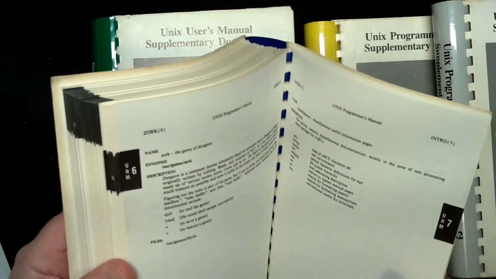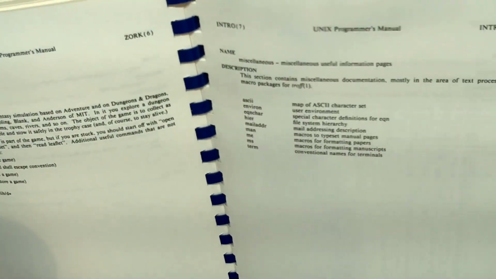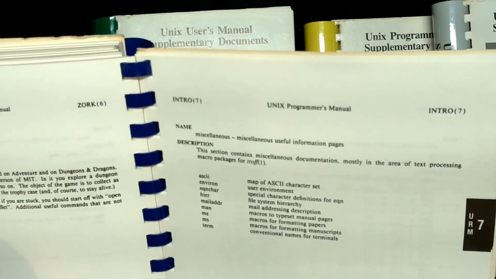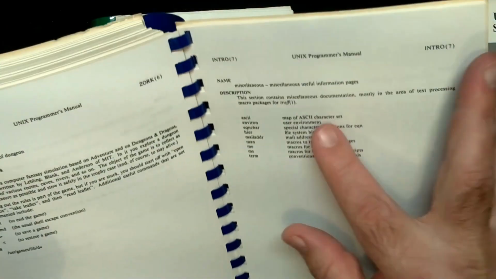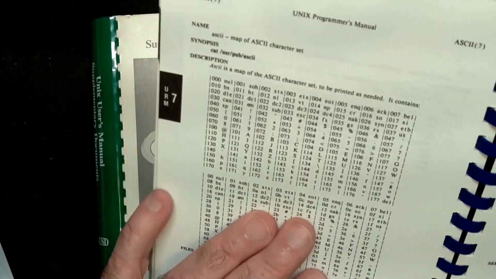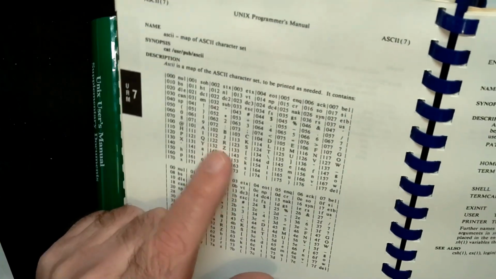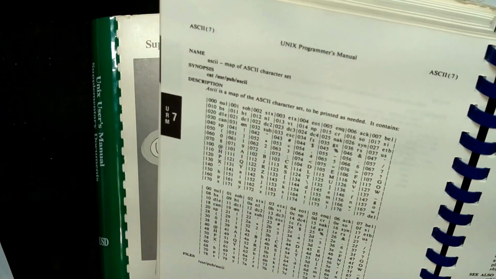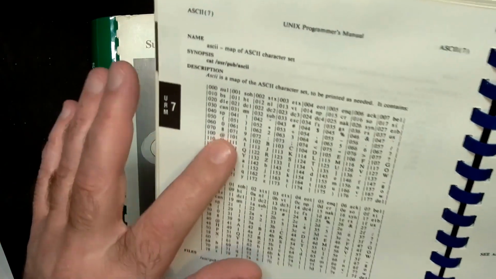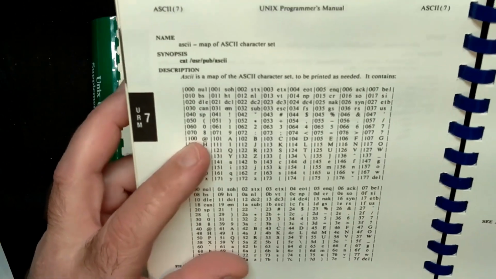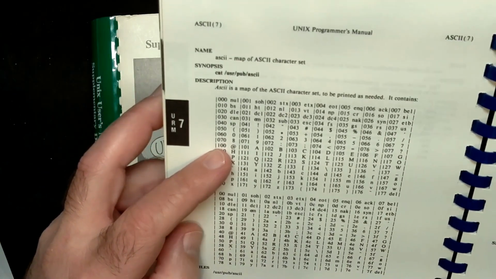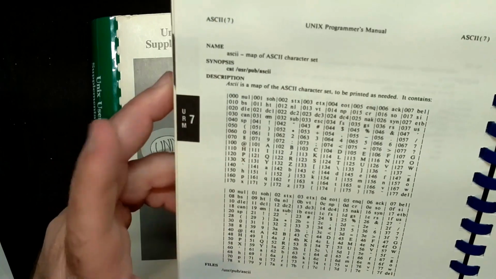What's in section 7? I can't remember. Why? Because this is miscellaneous information, okay? And what's in here are things like, here's a table of all of the characters in the ASCII character set and what all their codes are, in this case, in octal. And the reason these are in octal is because octal played a big role in the early days because one of the popular machine targets for BSD Unix were DEC machines, and DEC liked octal.